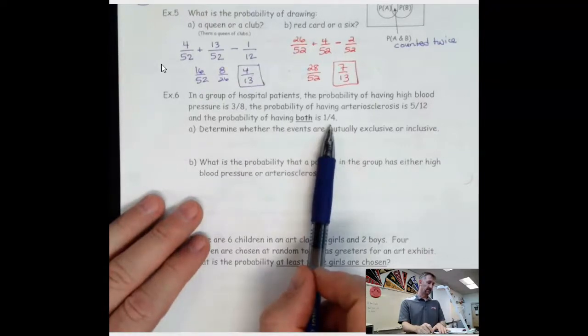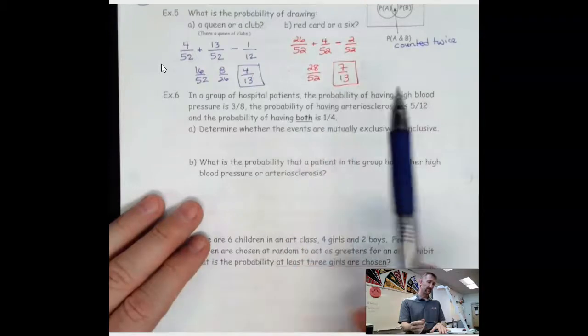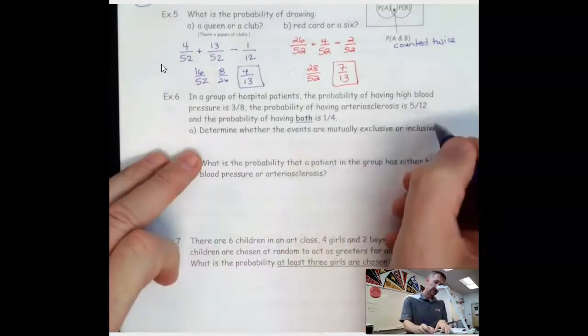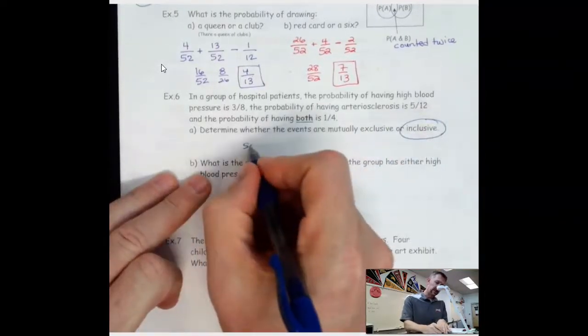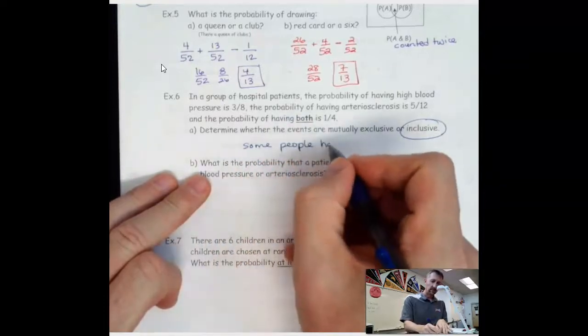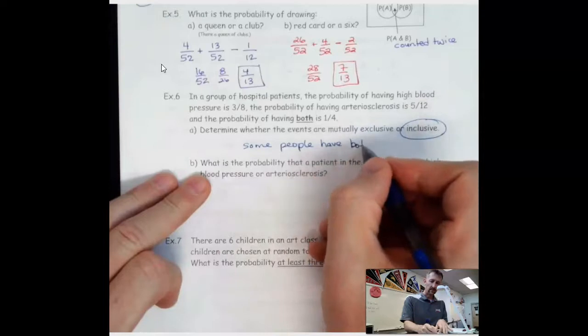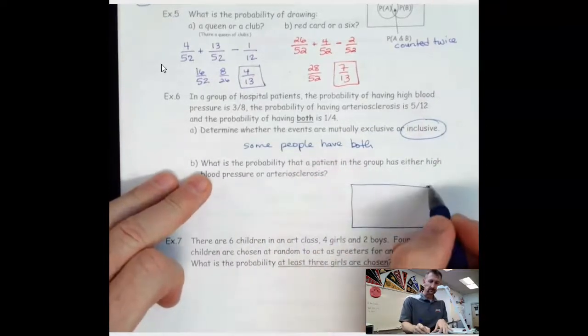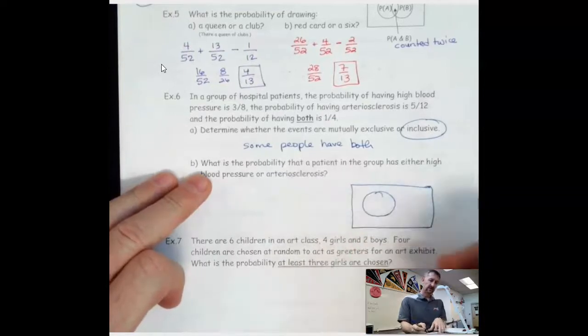They're inclusive because some people have both. Now, we do a Venn diagram for this.